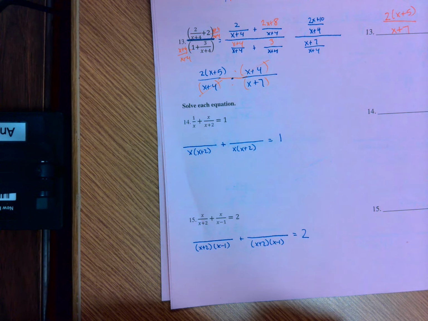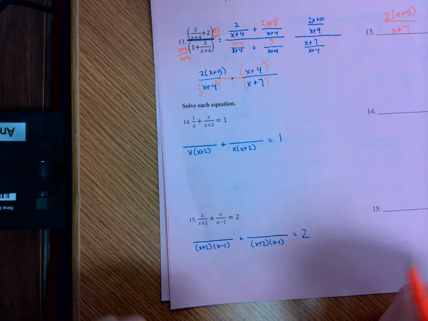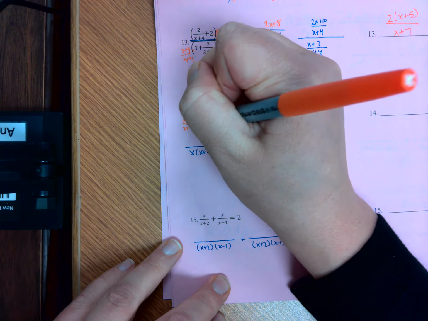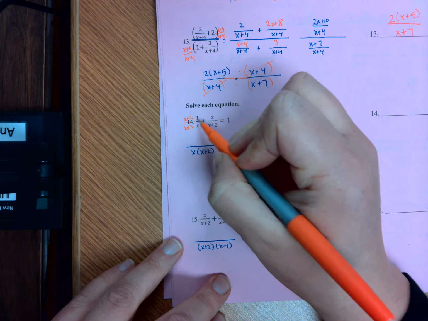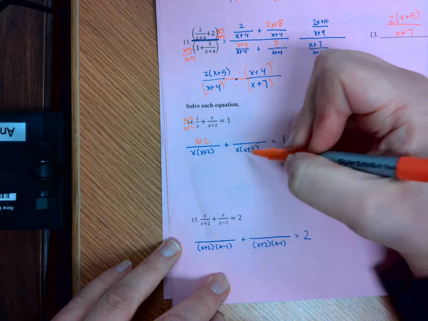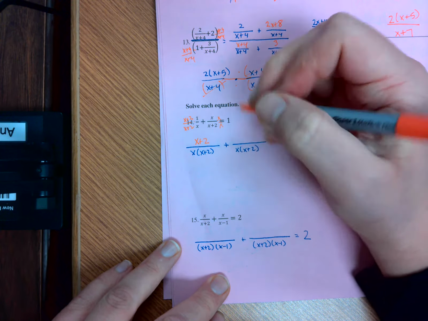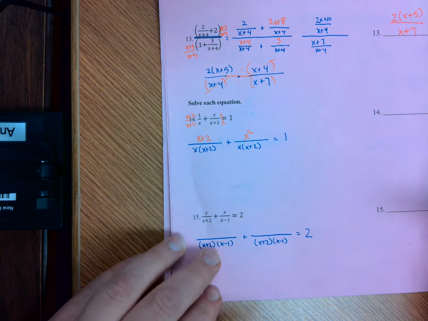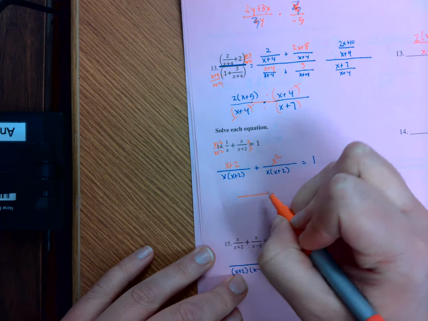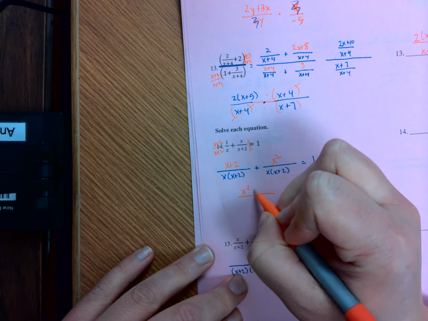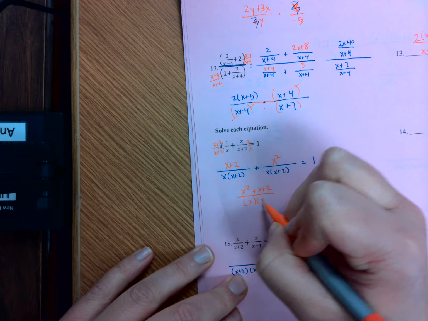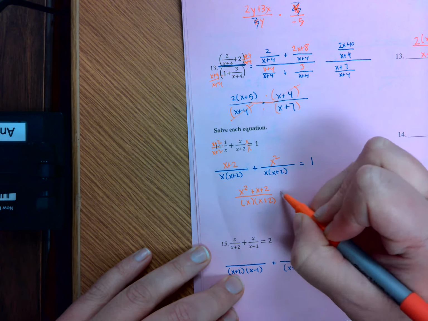Question 14, first I have to find my common denominators, which is x plus 2. So this first one I have to multiply, finding my common denominators, by x plus 2, and on top none. I have to distribute that, which is just going to give me x plus 2. The second one from here to here, I need to multiply by x over x. X times x is x squared. Now I'm just going to be focusing on the left-hand side. So on the left-hand side, I have x squared plus x plus 2 over x, that doesn't have to be in parentheses, x plus 2 is equal to 1.